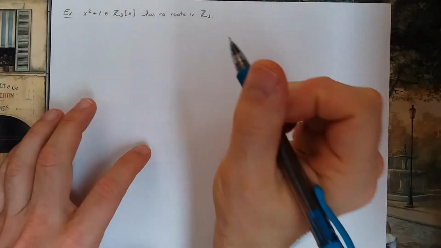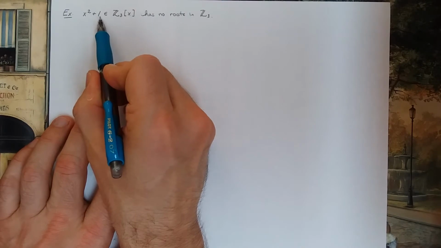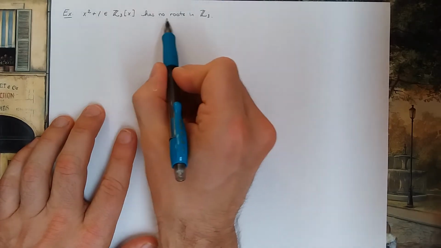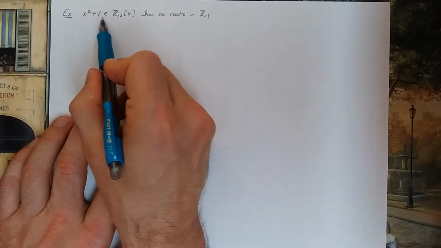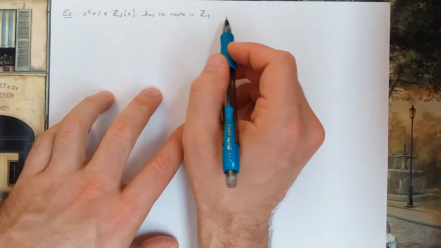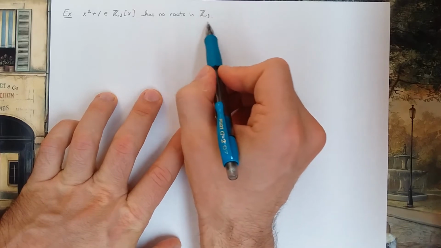So let's begin this video with an example. We have the polynomial x squared plus 1. That's a polynomial with coefficients in Z3 that has no roots in Z3. You could plug in 0, 1, and 2 for x and show that you never get out 0 mod 3. So the thinking is I'd like to find a root in some field that contains Z3.